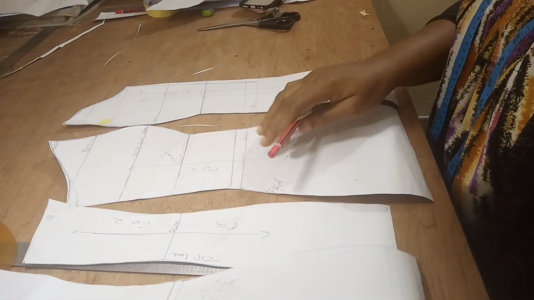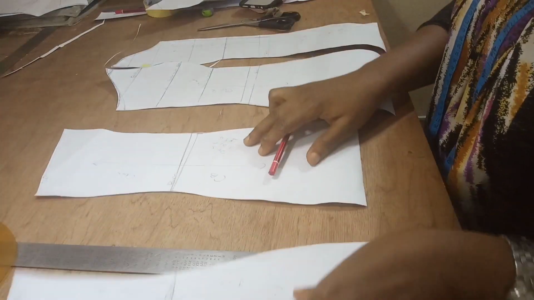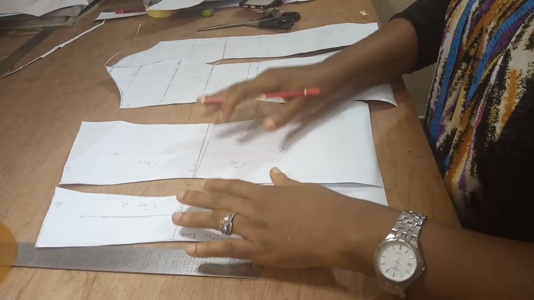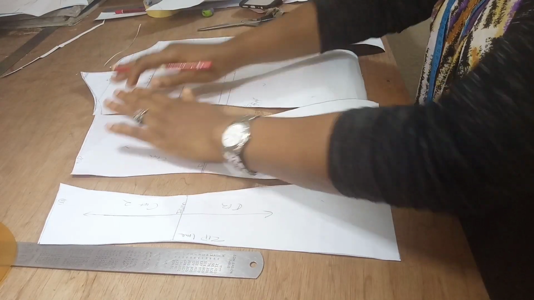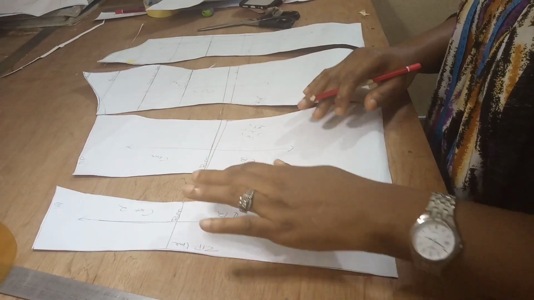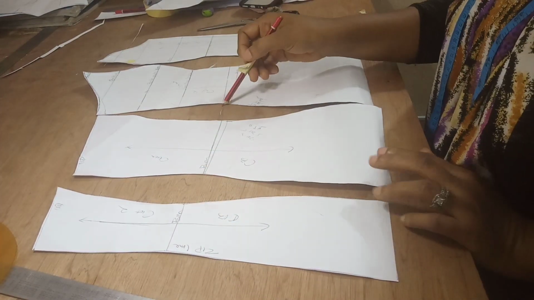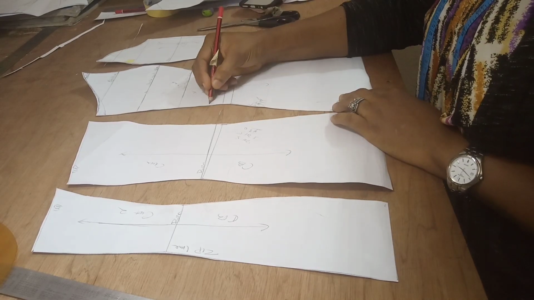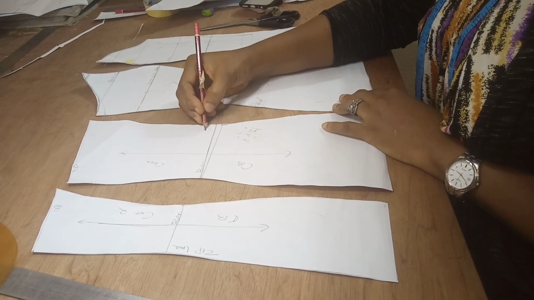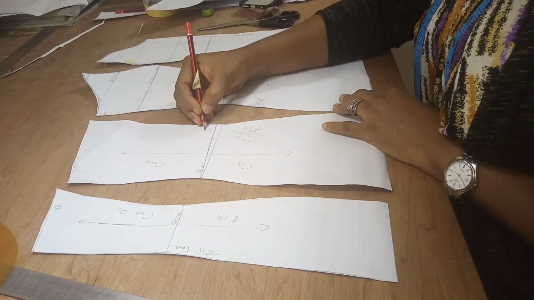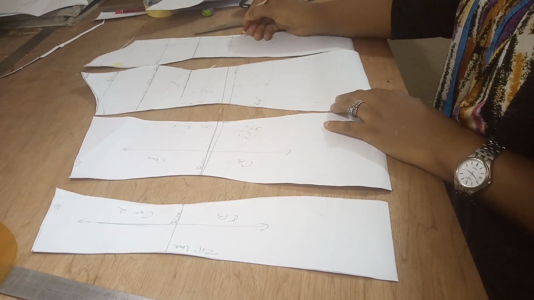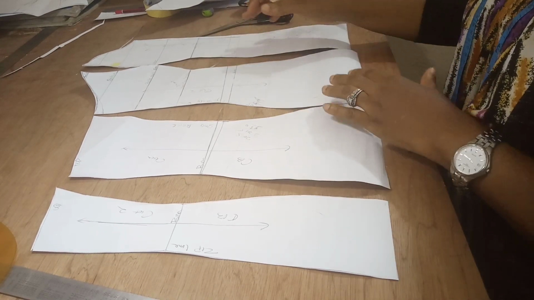Pattern. So this is how it's going to look like. This is what the joining is going to look like. Add your allowance 0.5, 0.5 on the side seam, CF, side, back. This is our CF. So this is what it looks like.